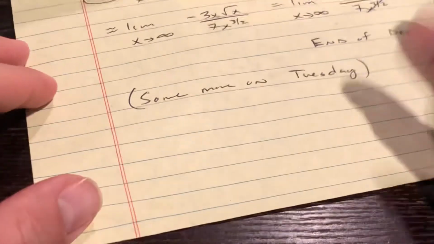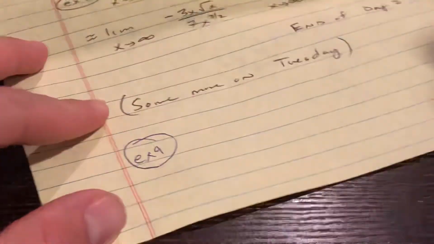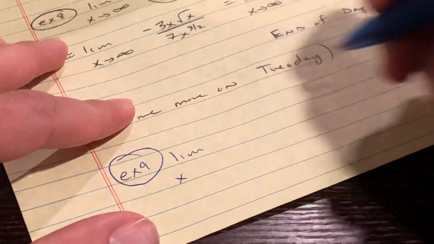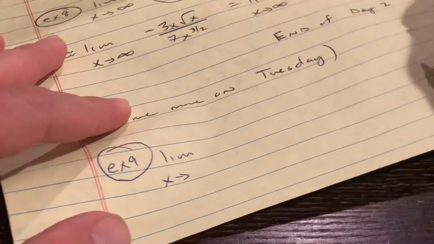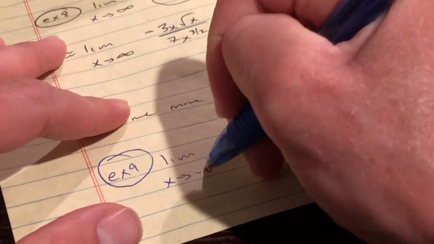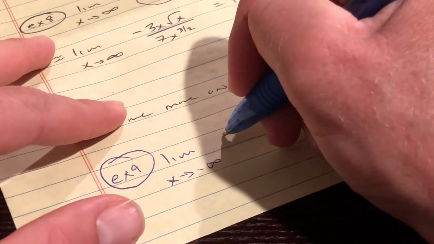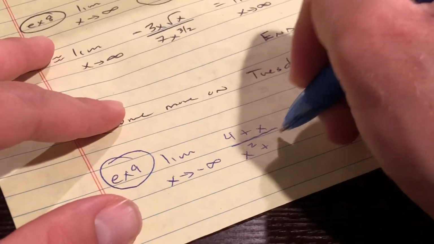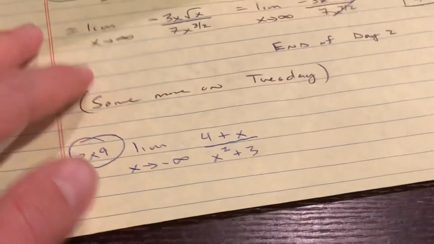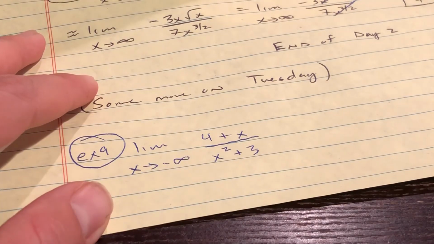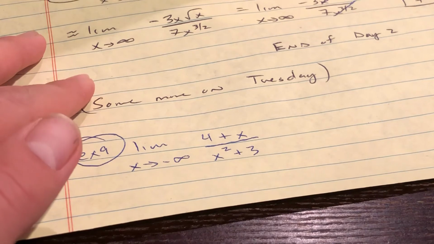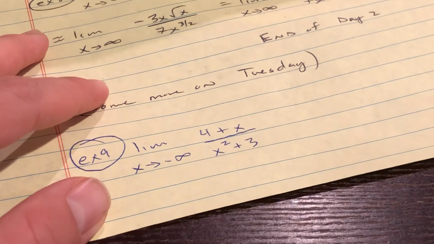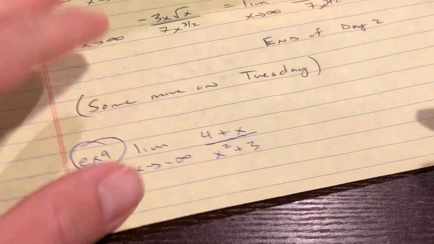And then, if you had a really easy one, let's do one more. The limit as x goes to negative infinity of 4 plus x over x squared plus 3. All right, so what's going to happen? The highest power is in the denominator. If the highest power is in the denominator, the horizontal asymptote is y equals 0. The limit is 0. Again, I can divide everything by the highest power in the denominator, which is x squared.